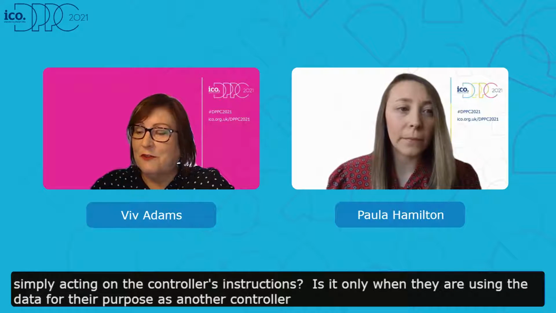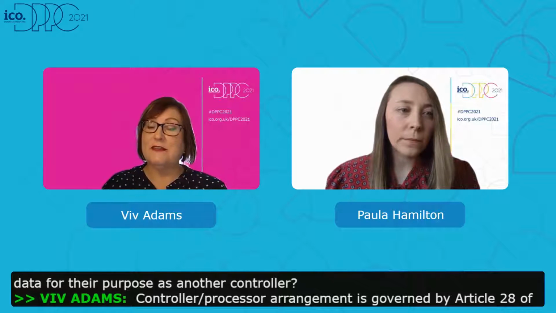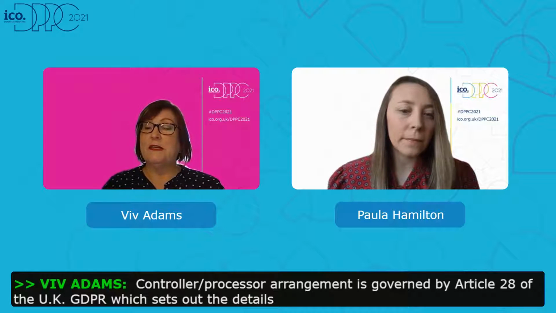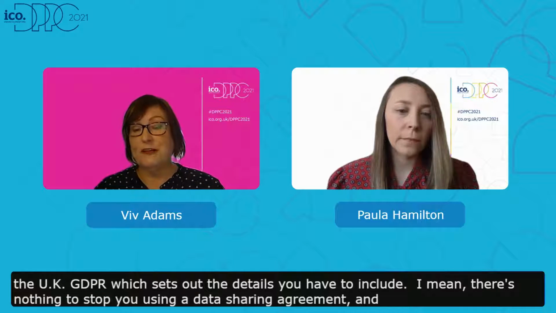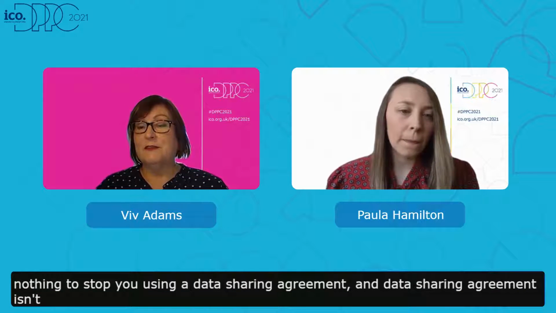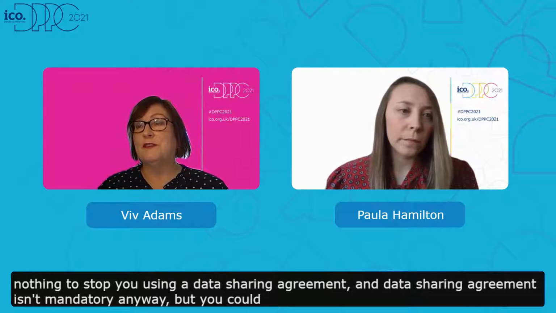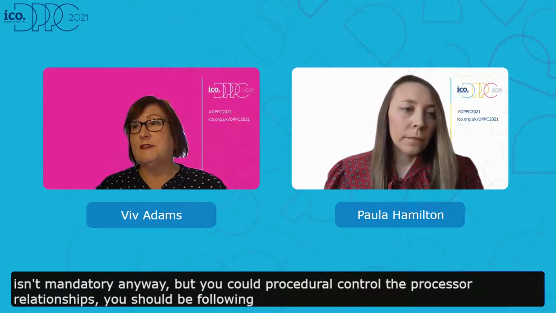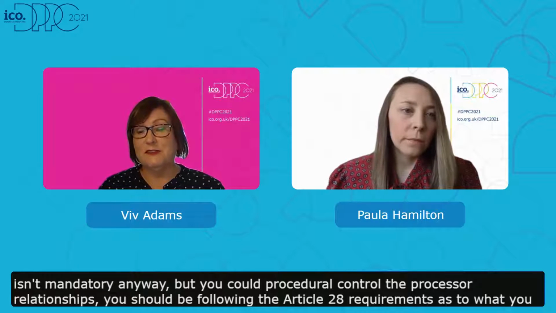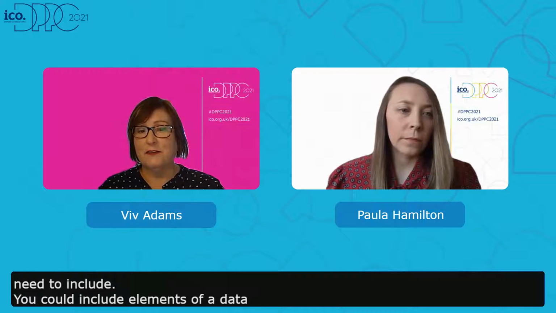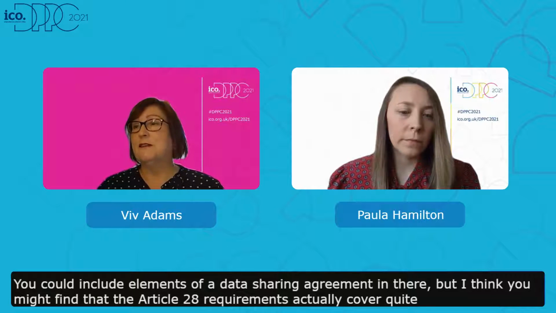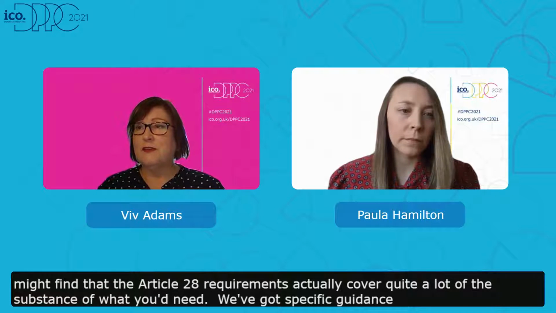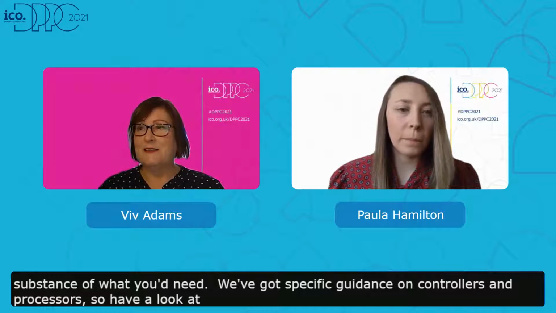A controller-processor arrangement is governed by Article 28 of the UK GDPR, which sets out the details you have to include. I mean, there's nothing to stop you using a data sharing agreement, and a data sharing agreement isn't mandatory anyway, but you should primarily control the processor relationship. You should be following the Article 28 requirements as to what you need to include. You could include elements of a data sharing agreement in there, but I think you might find that the Article 28 requirements actually cover quite a lot of the substance of what you'll need. We've got specific guidance on controllers and processors, so have a look at that first. I hope that's okay.